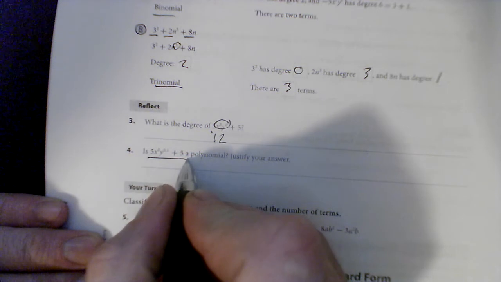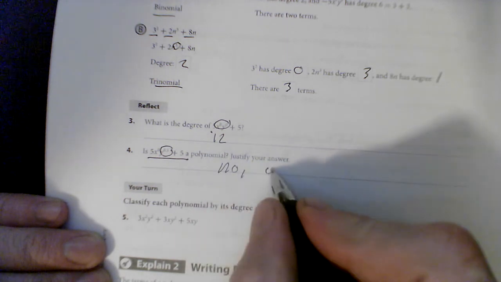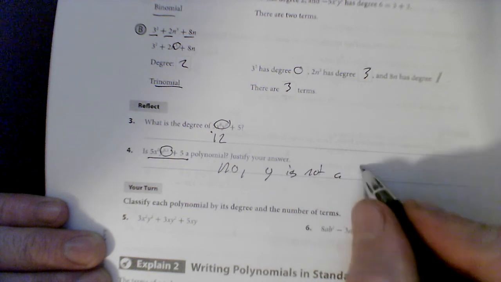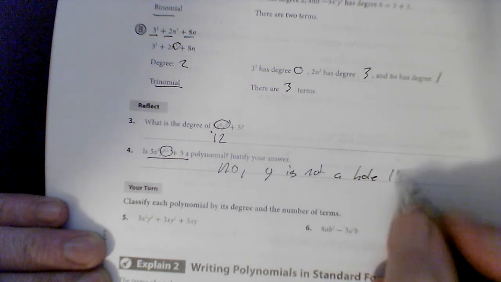Is this a polynomial? No, because that has a decimal. No. Y is not a whole number.